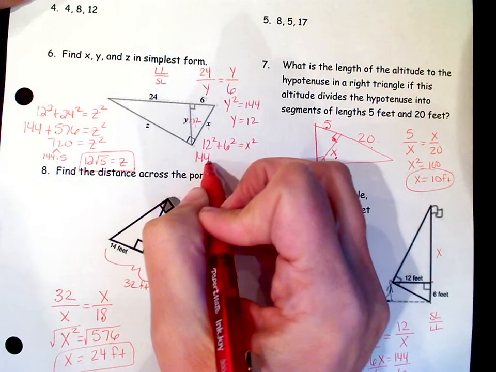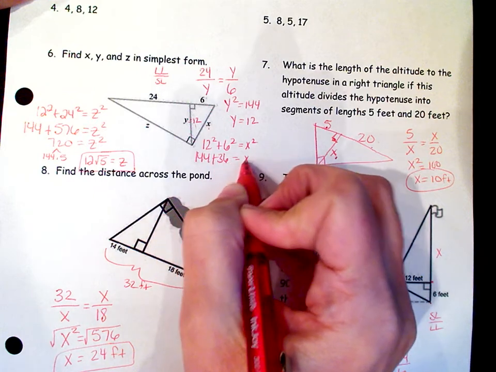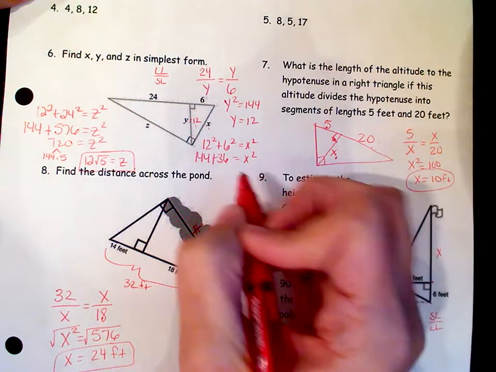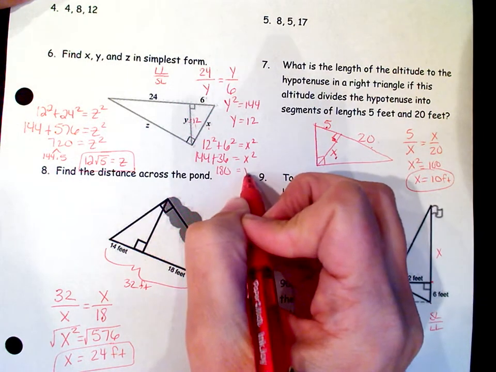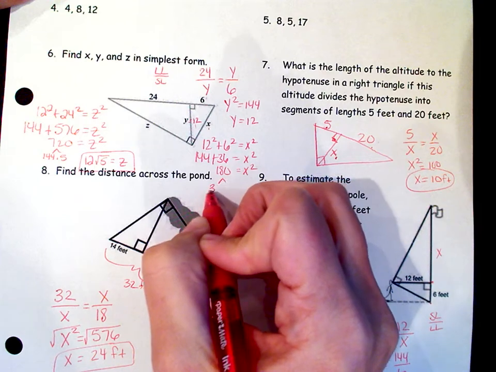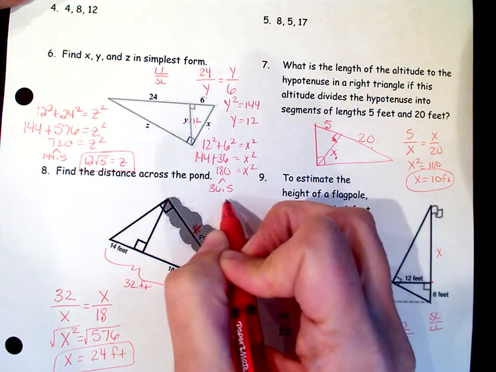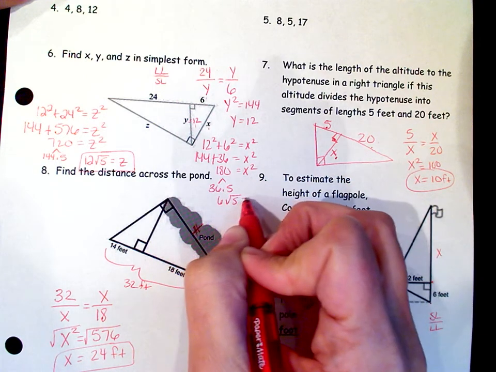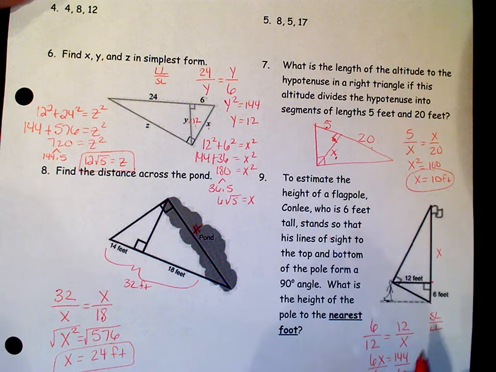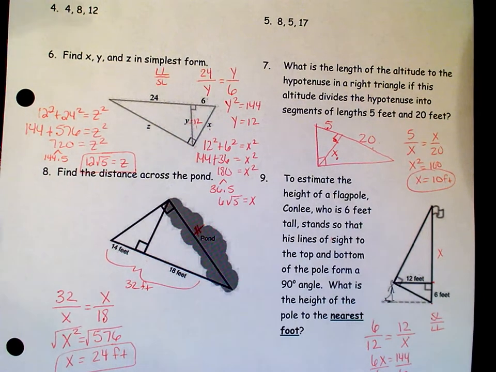Over here you have 144 plus 36 equals x squared. And that gives you 180. And that's 36 times 5. So that's going to be 6 square roots of 5. And that is x. So that's using Pythagorean theorem.